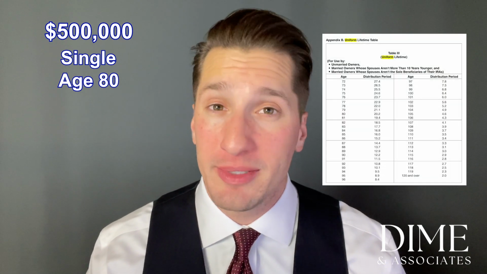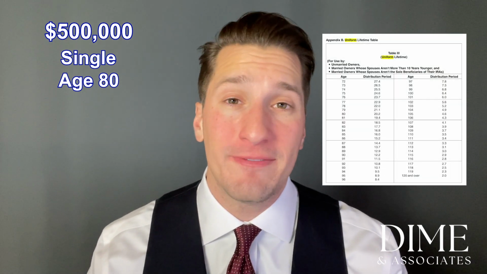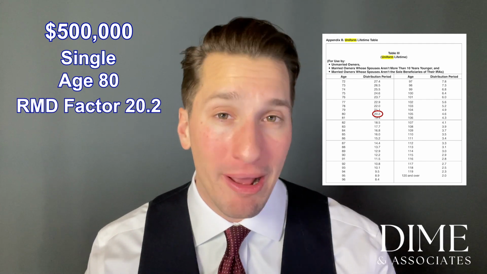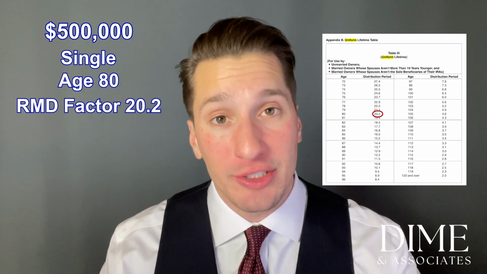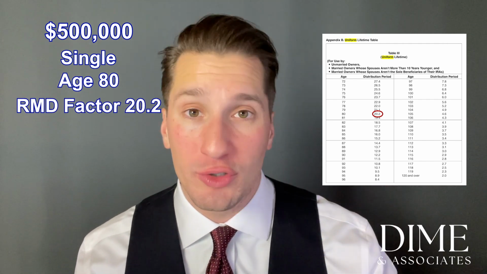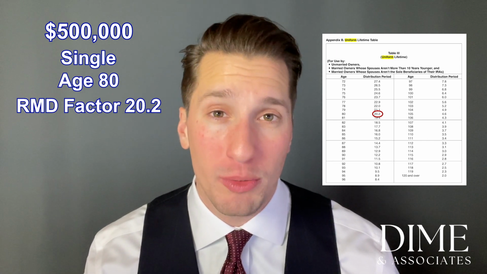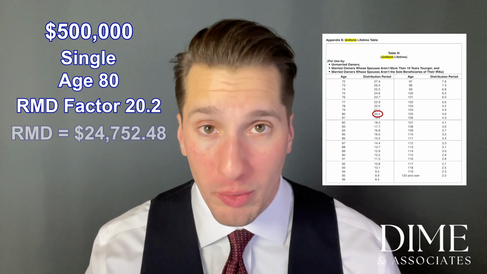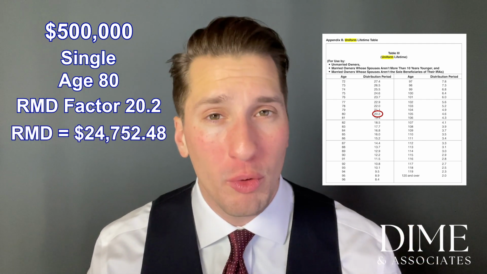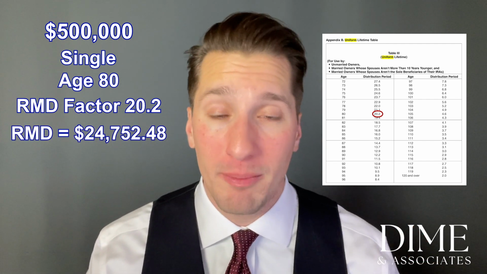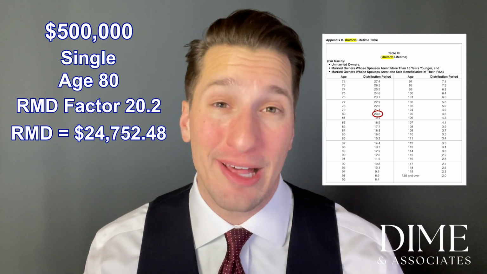Well, if they're going to be turning 80 and you pull up table 3, which is the uniform lifetime table, you'll find that the RMD factor is 20.2. So if we assume an account balance of 500 grand at the end of last year and an RMD factor of 20.2, then this person's required minimum distribution for the tax year of 2025 is going to be about $24,752. That much money must come out of the account before December 31st of this calendar year.